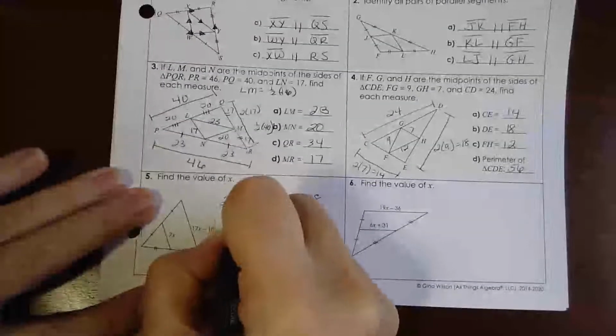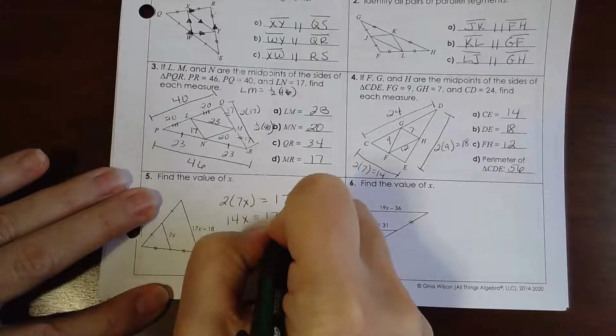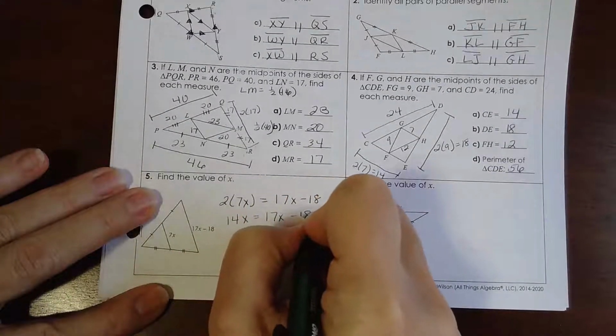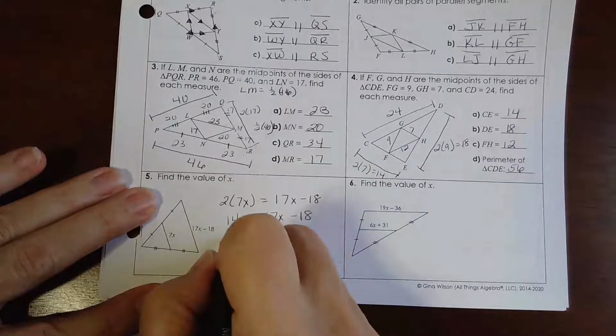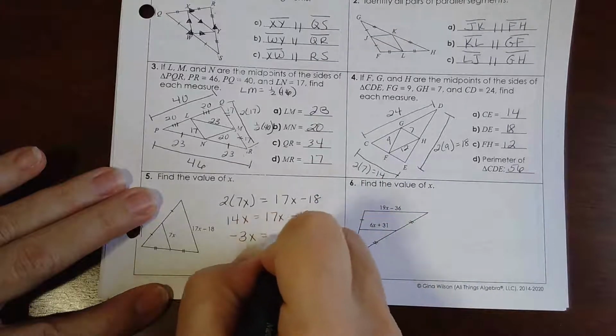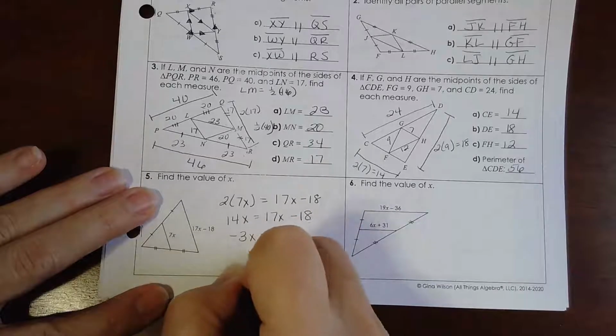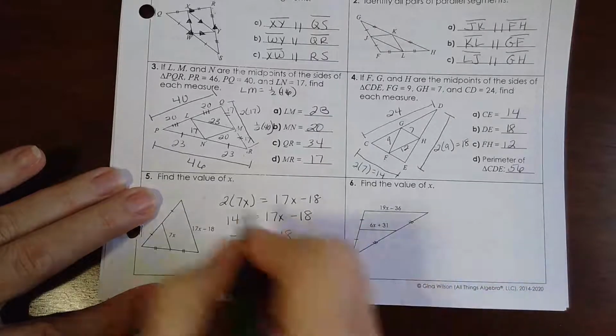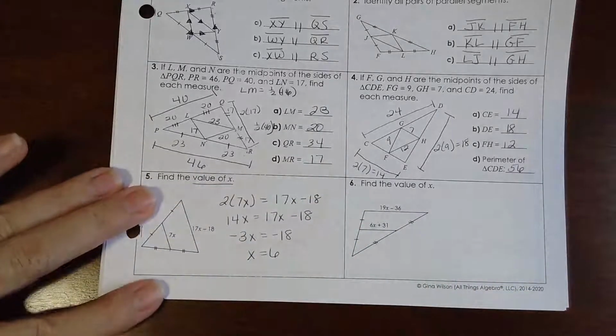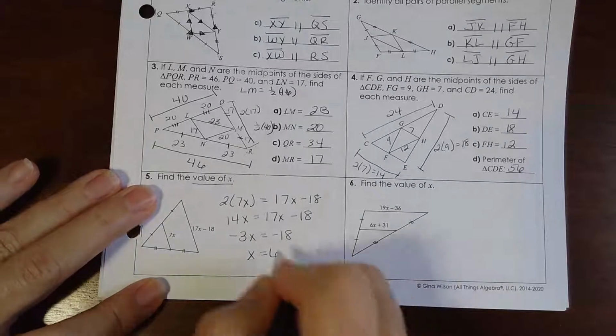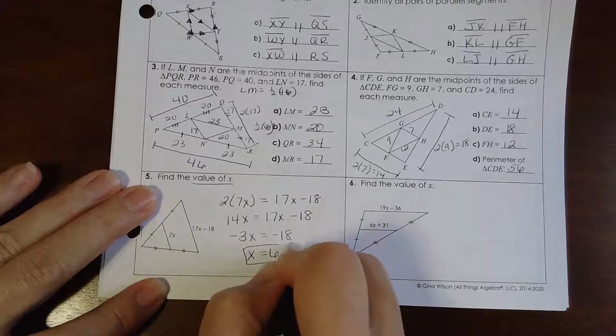So here, now we're going to get 14x equals 17x minus 18. Subtract your 17x, so you get negative 3x equals negative 18. Divide by 3, x is going to be 6. We only need to find the value of x. So we're done. That's our final answer.